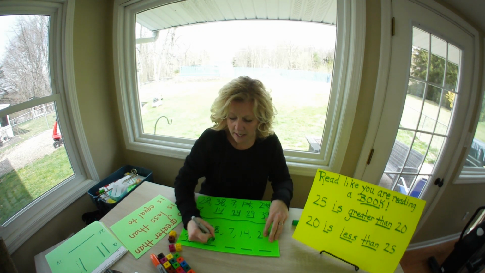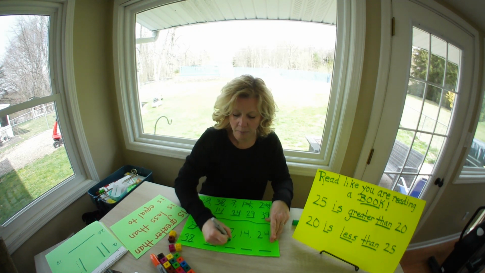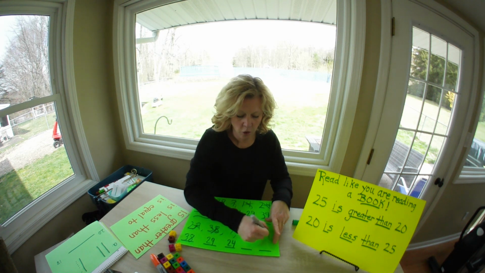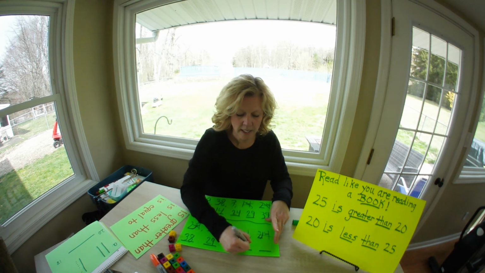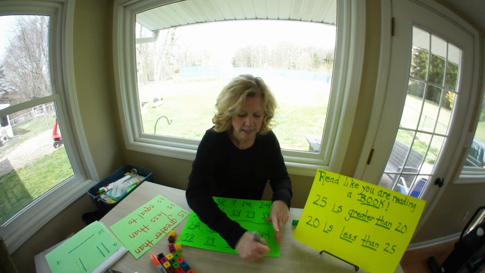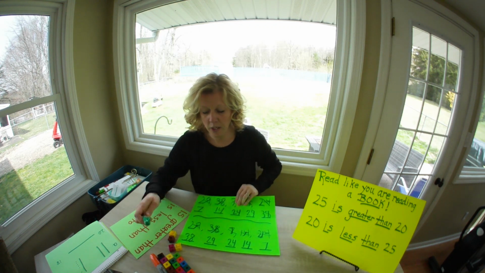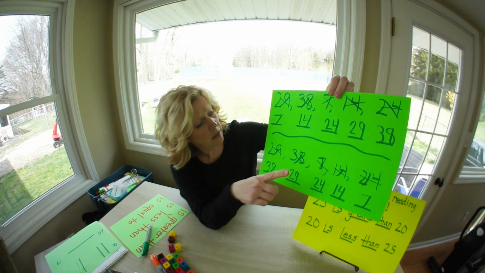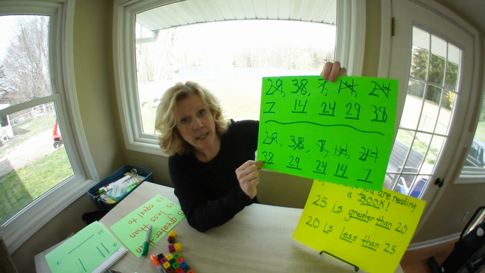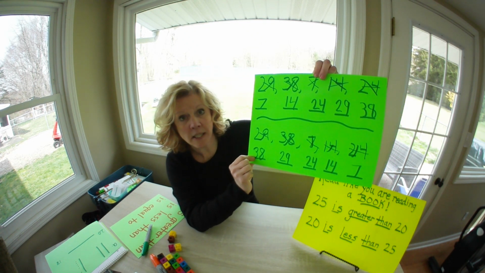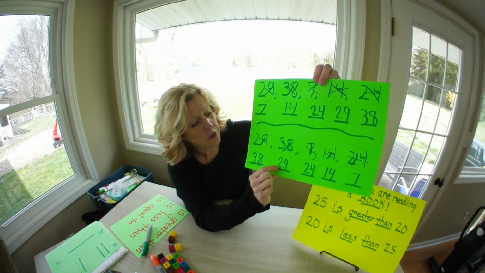So I'm going to put the 29, I'm going to cross it off. I'm going to put the 24, cross it off, the 14, cross that one off, and then 7. But let's take a look and make sure that we're right about this. So if I take a look, I have a 3 in my tens. Is that the biggest number in the tens? Yep.